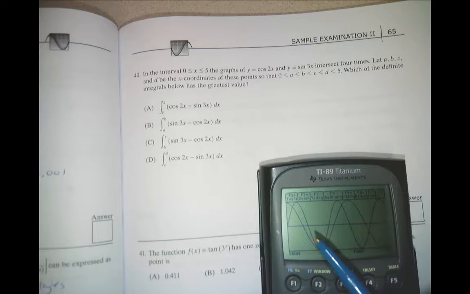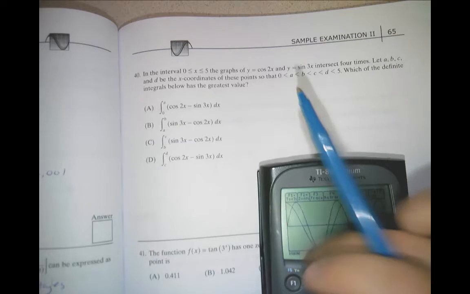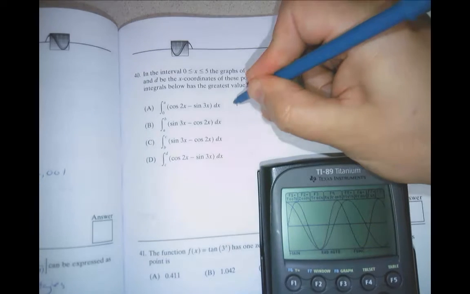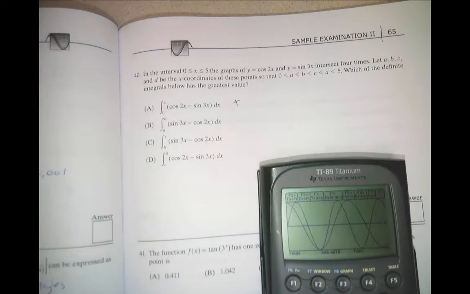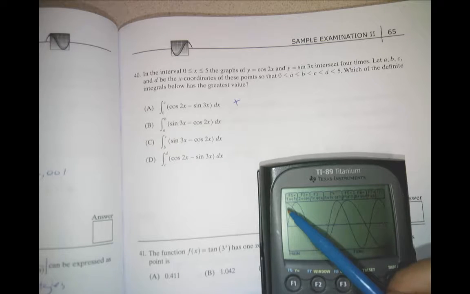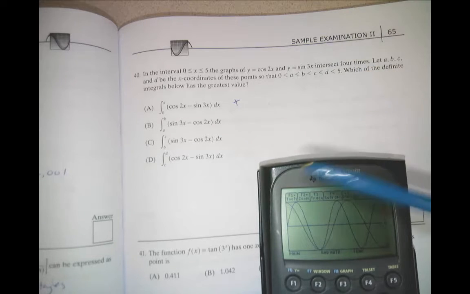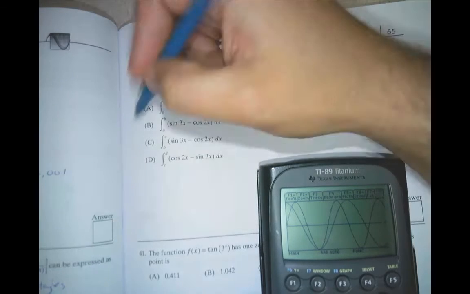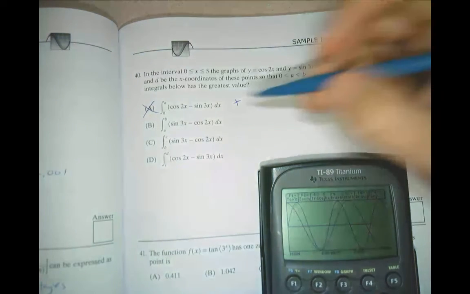So if we integrate from 0 to a, the top function here is the cosine function. The bottom function is the sine function. And so this is going to give us some positive area. We can calculate that area if we need to in just a second, but that looks like a pretty small positive area. It's just the area of this little, not triangle, but triangle-ish looking thing. If we integrate from a to b, now the sine function is on top, minus the cosine function, and that looks like a bigger area to me. So a is out, because this is more positive.